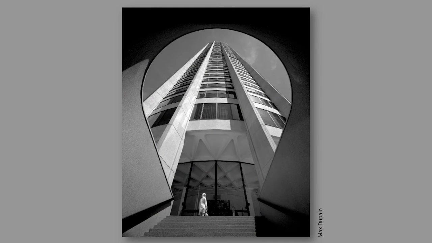Max Dupain is perhaps the most famous for his sunbather photograph. However, I'm always amazed by his ability to capture architecture in a creative manner. Using a wide angle lens, and shooting from the stairs leading towards the tower in Australia Square, Dupain frames this building within the exit from the covered stairs.